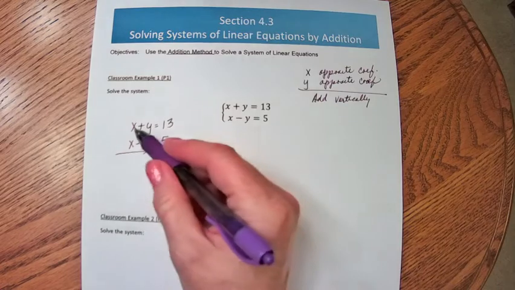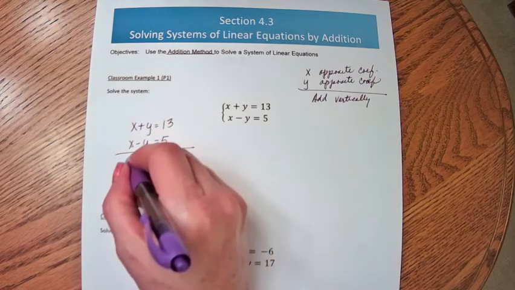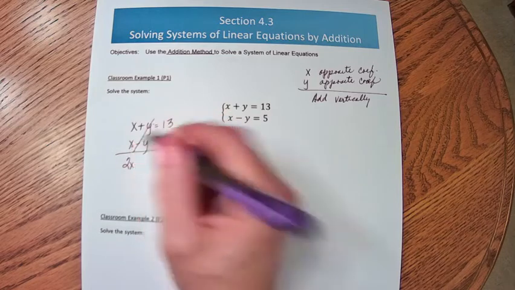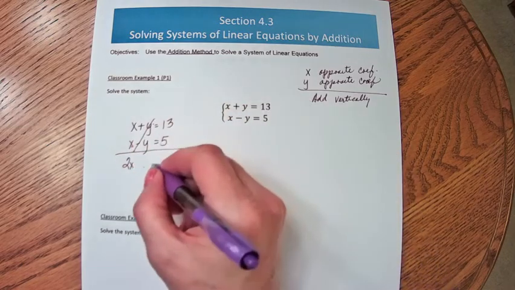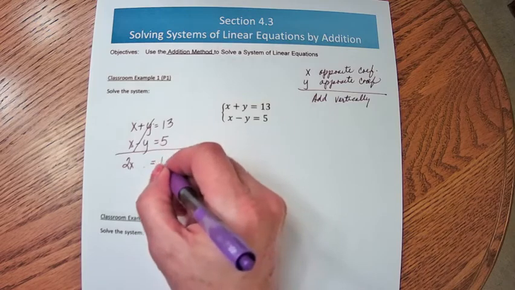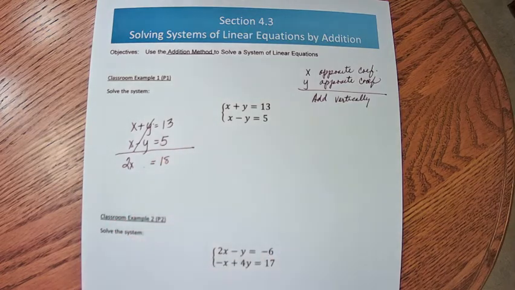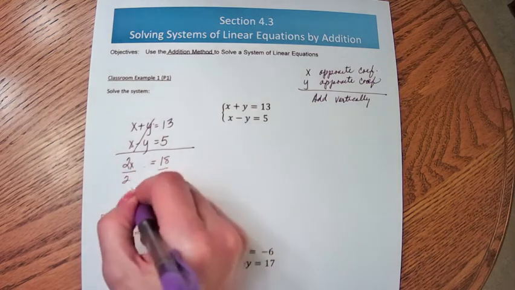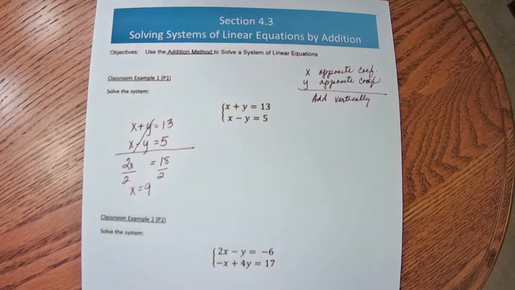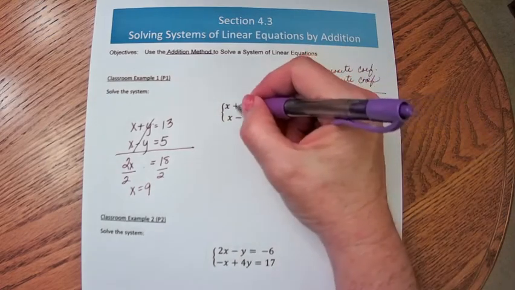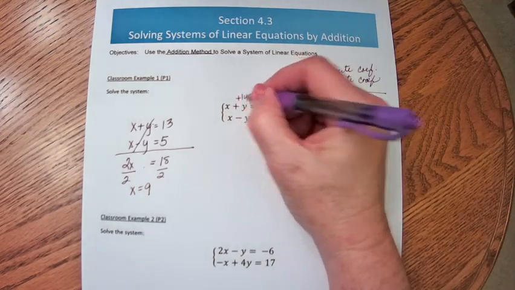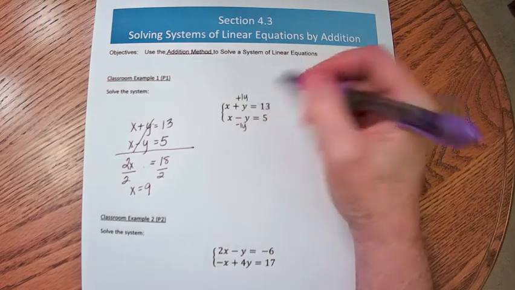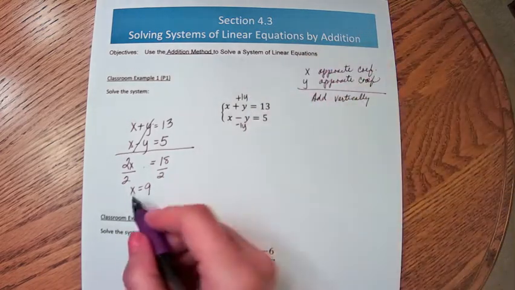If I just add these vertically, x plus x is 2x. Positive y and negative y cancel. And then 13 plus 5 is 18. So now I have 2x equals 18. So I can solve for x by just dividing both sides by 2. I used the fact that this was a positive 1y and this is a negative 1y. The coefficients for the y's were opposites.